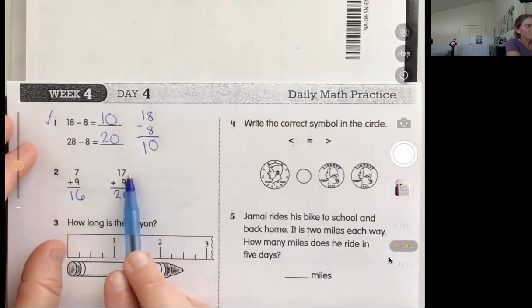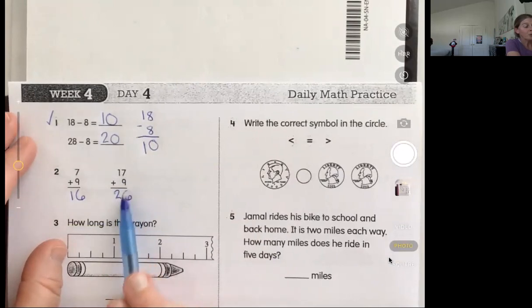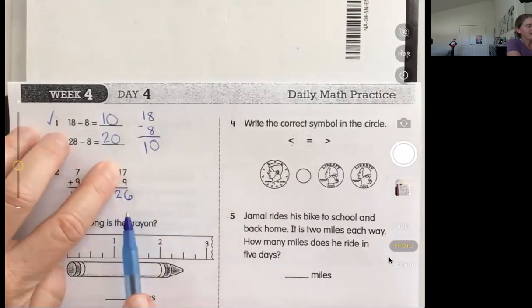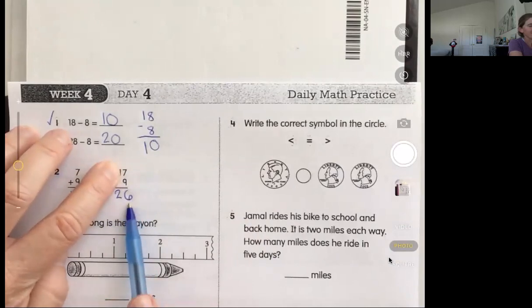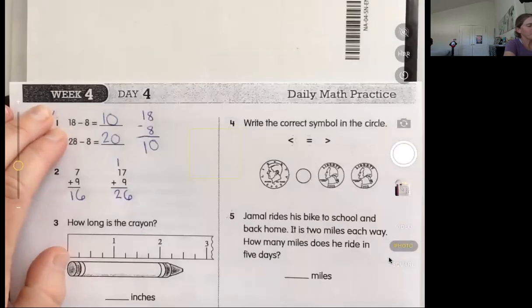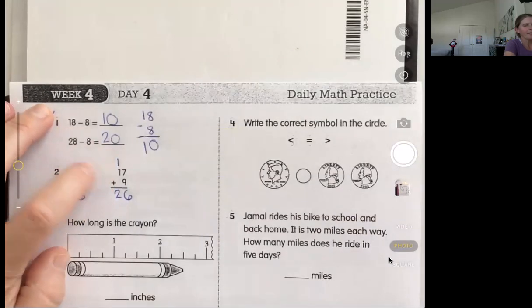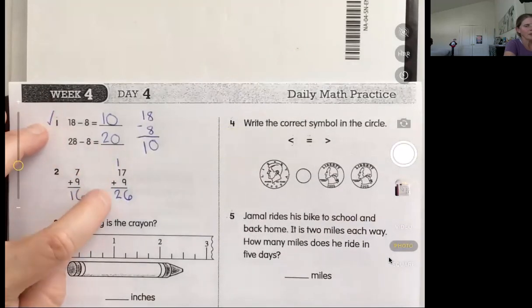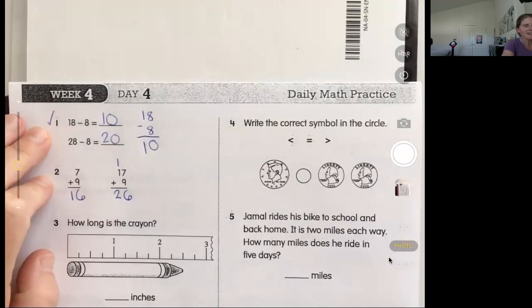If I wanted to do it more simply, making new groups, if I start in the ones place, 7 plus 9 is 16. The 6 goes down. I made a new group, and then I can add up the tens place. 1 and 1 is 2, 26. All right.